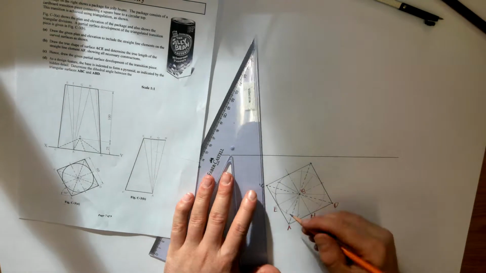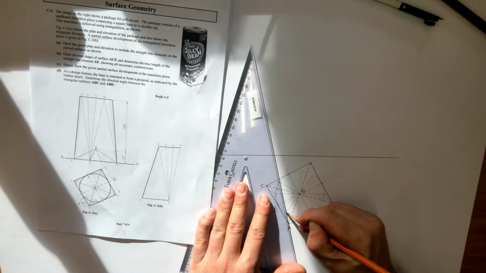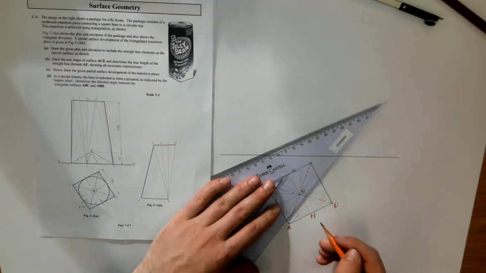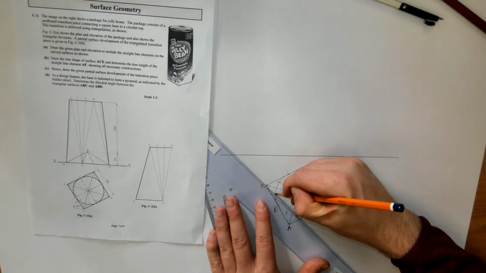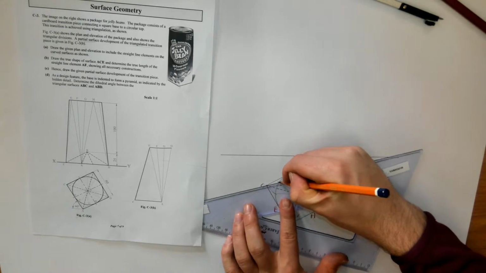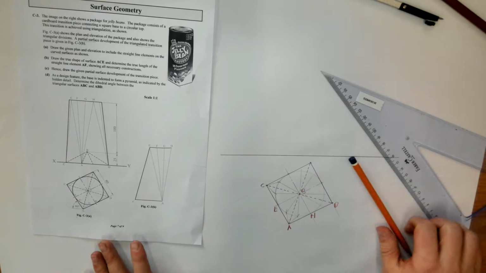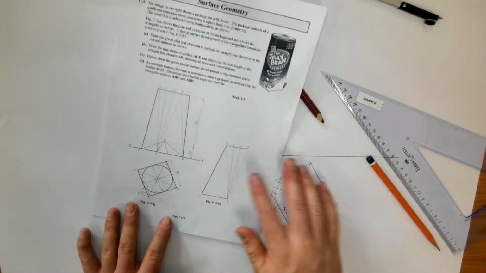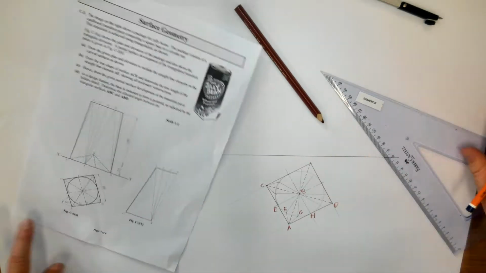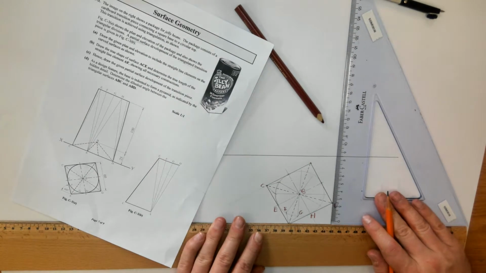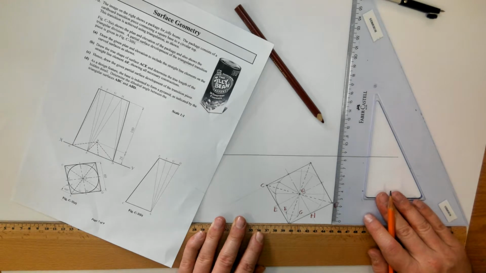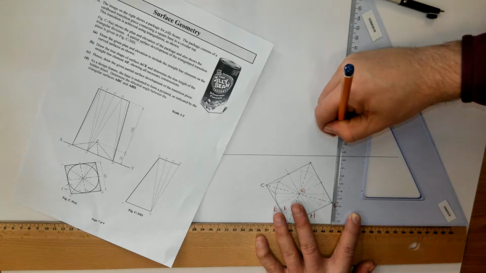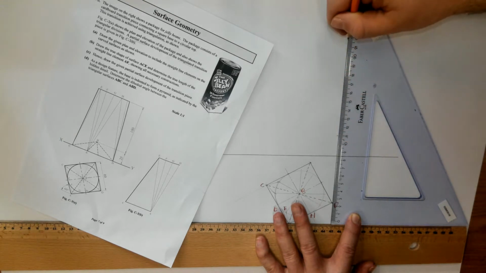And then this point joined to A. So there's F, there's G. Alright, the altitudes are 25 and 100. So we're going to have to bring all those points up. So 25 up. And then 100.